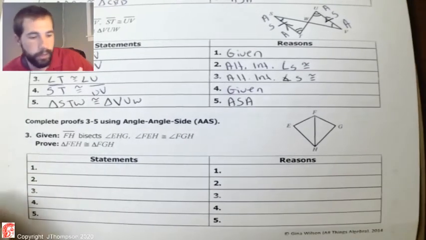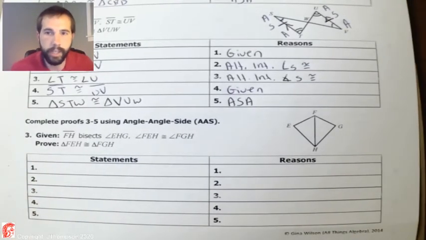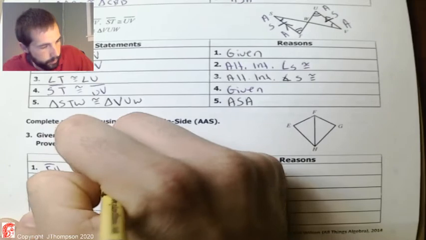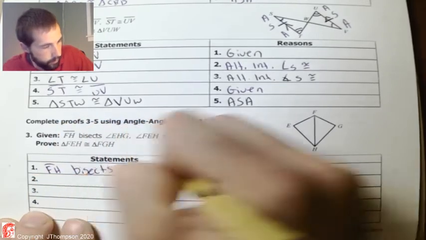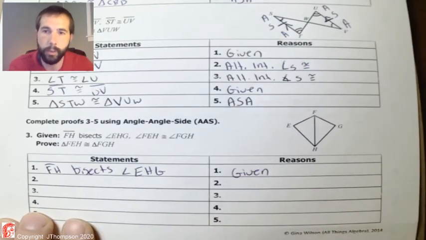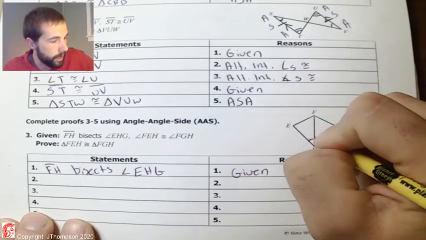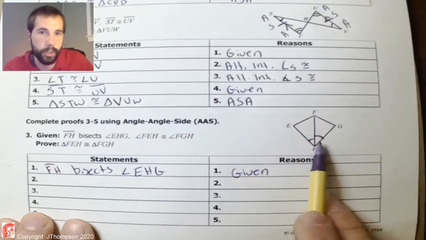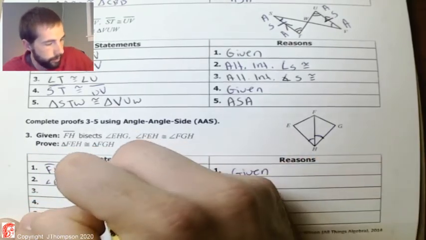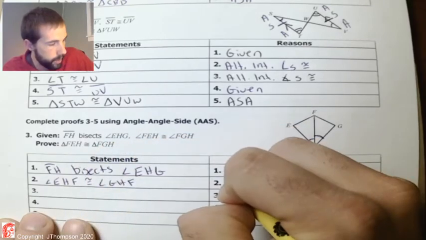Okay, our third one. First statement, FH bisects angle EHG. And then remember what happens when a segment bisects an angle, we're making 2 congruent angles. So FH bisects angle EHG, that's bisecting that angle that's on the bottom there. So which 2 angles are equal? Angle EHF is congruent to angle GHF. And that's by the definition of angle bisector.